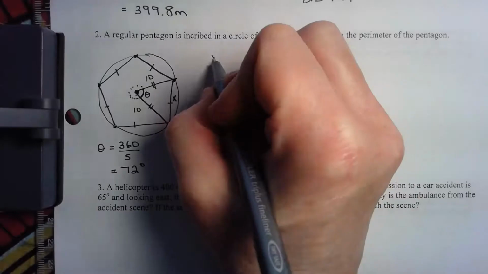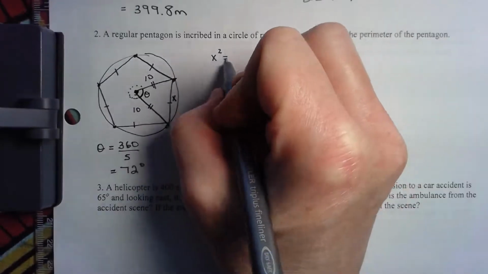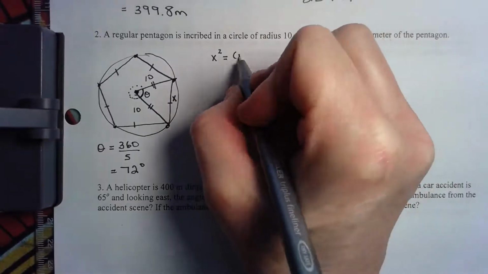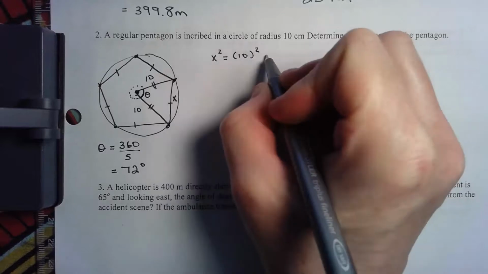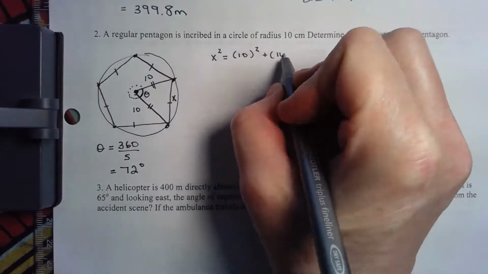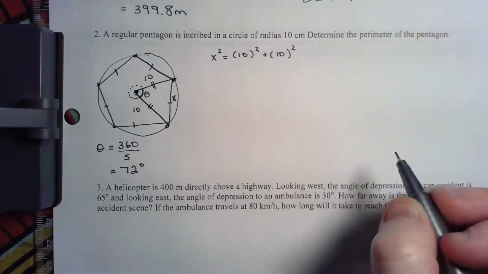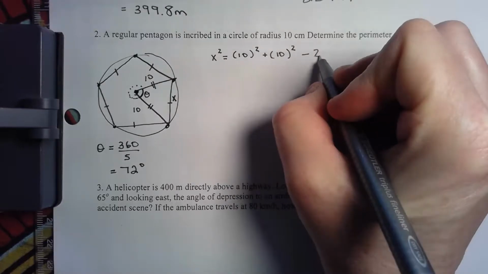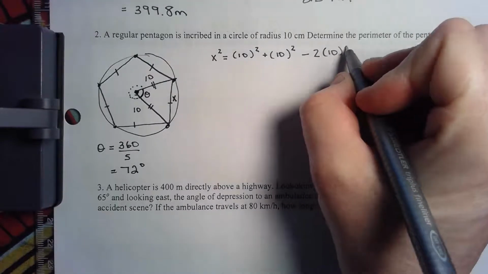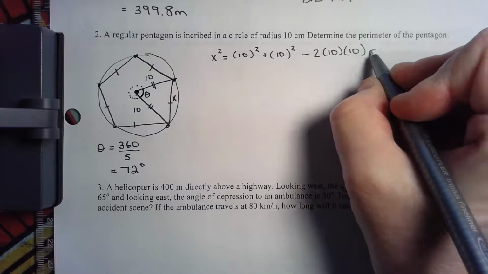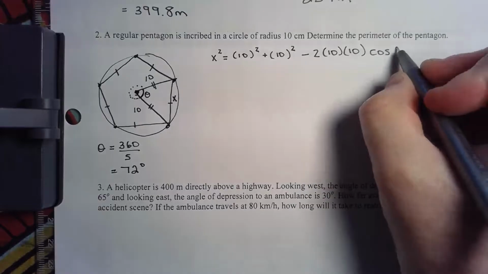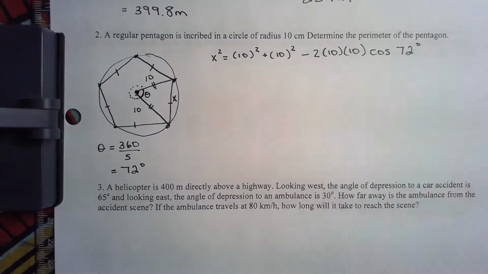So I know that x squared is going to equal the sum of my two sides each squared, right? Minus 2 times 10 times 10 times the cosine of 72 degrees.